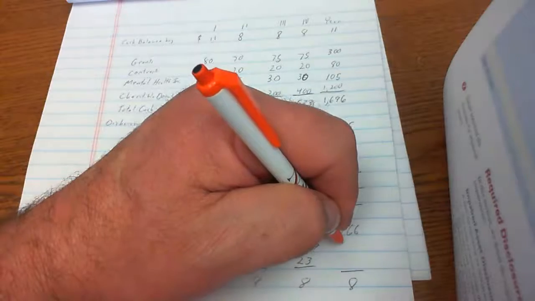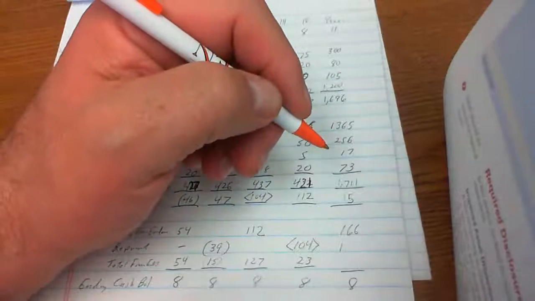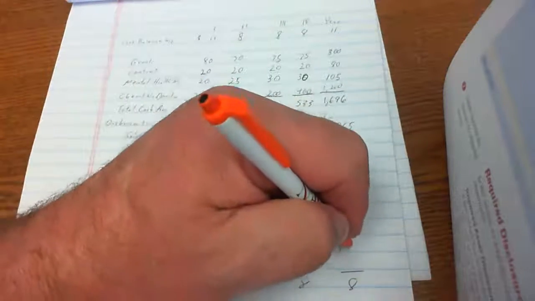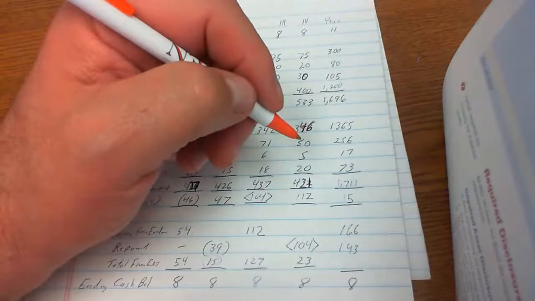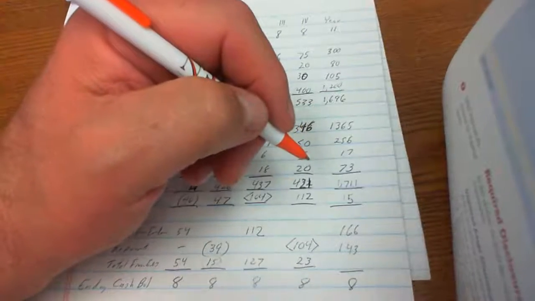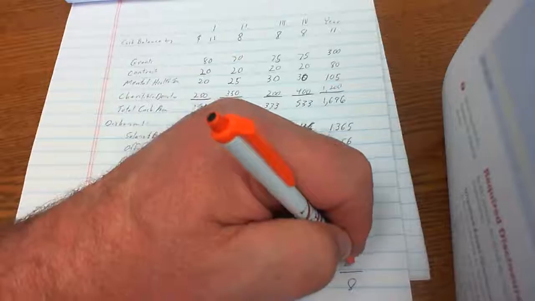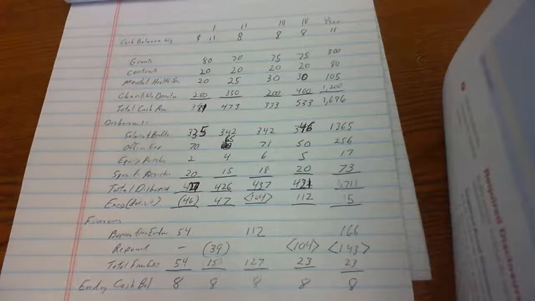Our total repayments will be 143, and so 23, which is correct on that. All right, so that is problem 10-38.